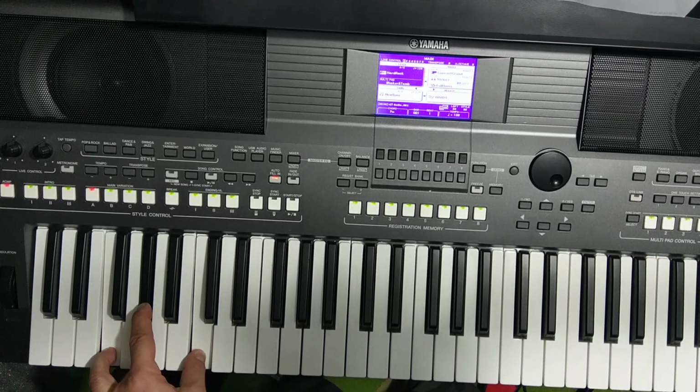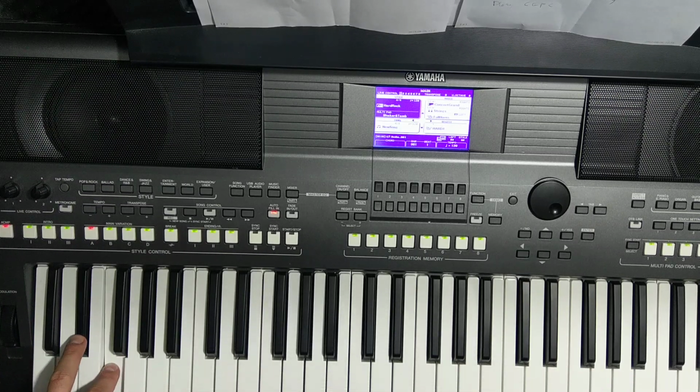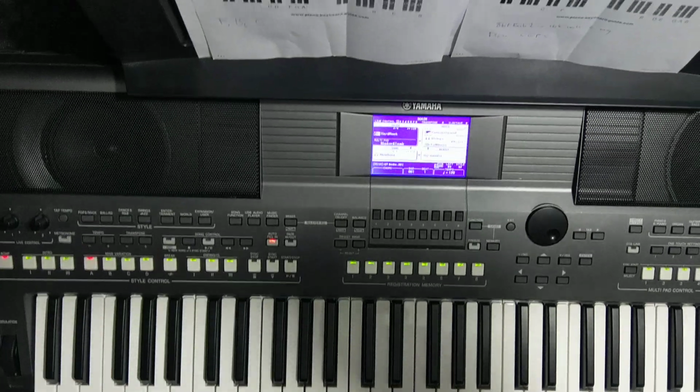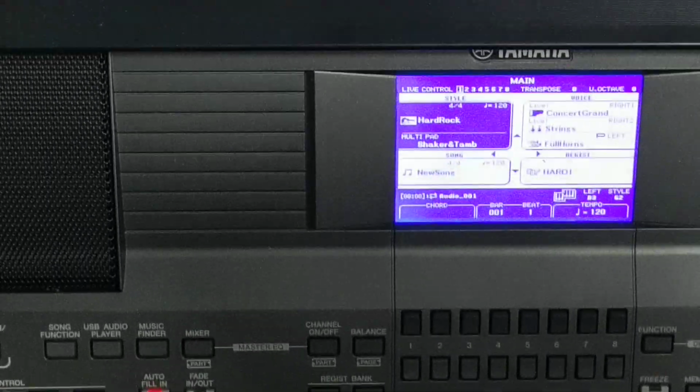This is C minor. But to play with simple fingering, use this trick, F in here. But this, of course, is a feature of this instrument. So let's go back to this chord fingering and how to change these settings.